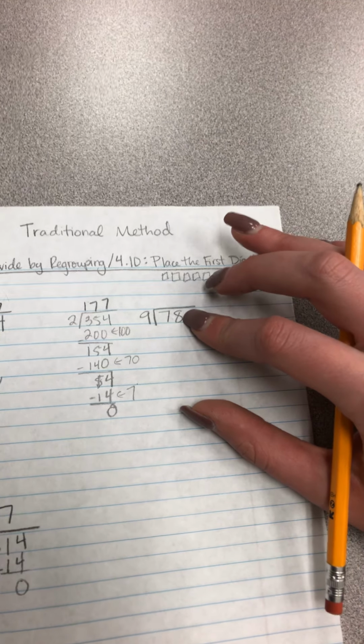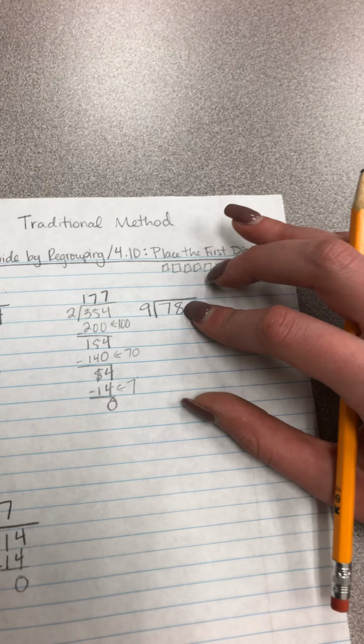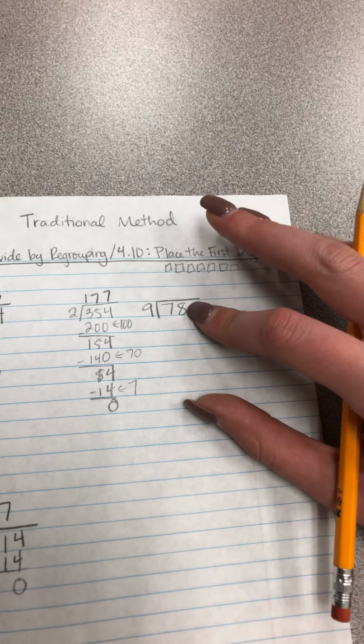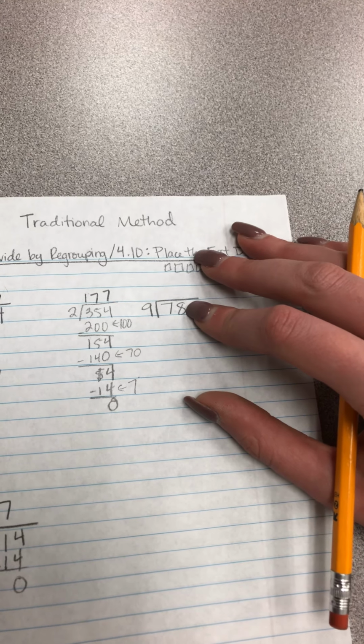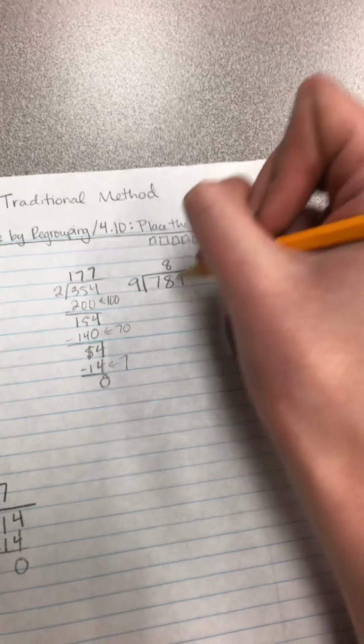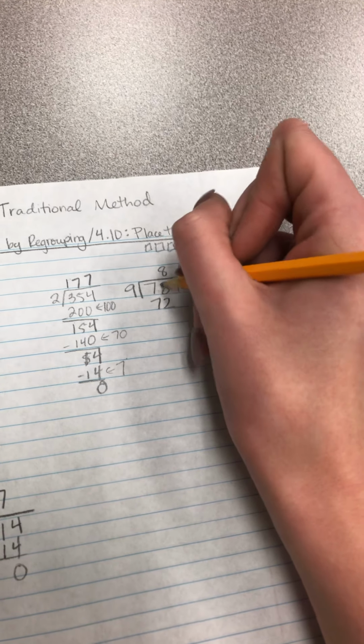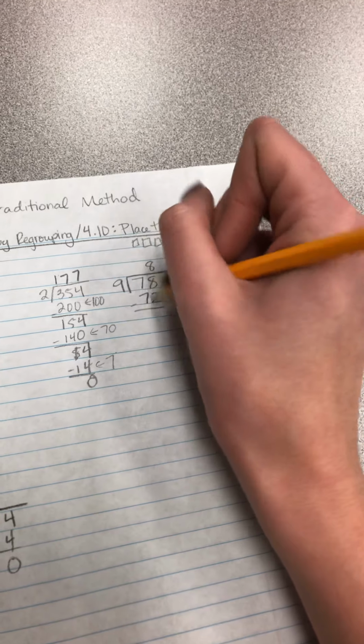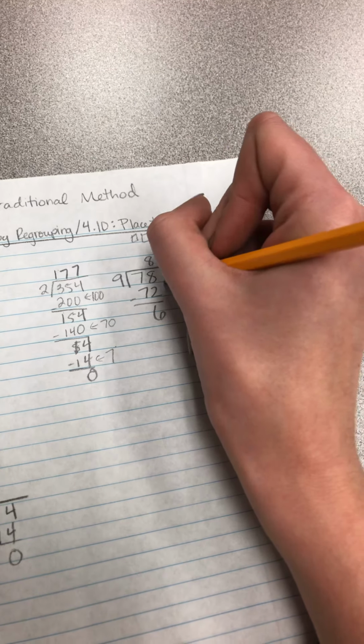I know I can do 78 divided by 9. I know that that can be divided at least once. So I'm going to think 9 times what gets me close to 78. I know that 9 times 8 gets me 72. So I did my division. I multiplied. I'm going to subtract. I bring down.